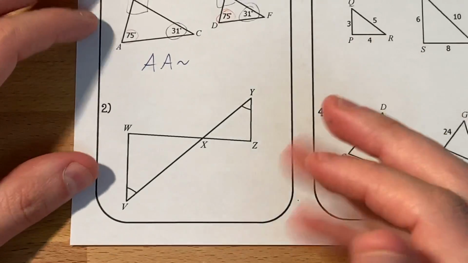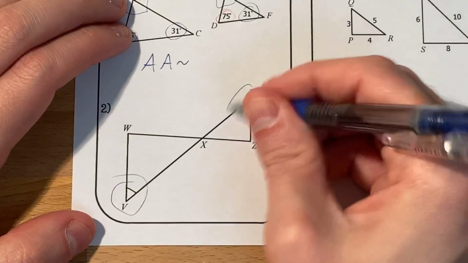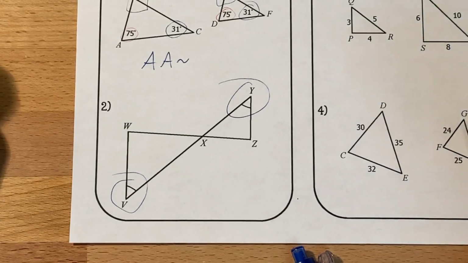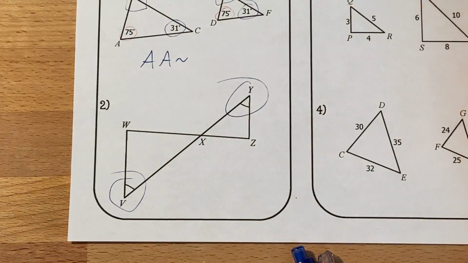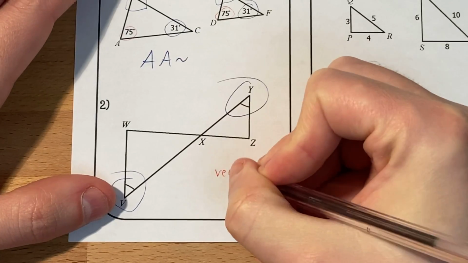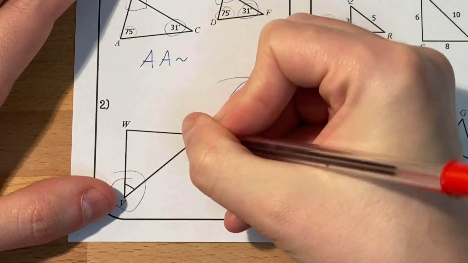In the second one, you're supposed to look for two pairs of angles, in which case we have one right there. Yay. But it doesn't immediately tell you another pair of congruent angles. You have to use some other tips that we've done. In this case, it's something called vertical angles, which is these two things right here.